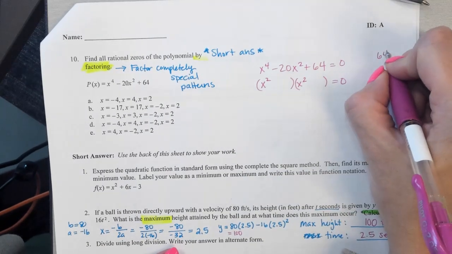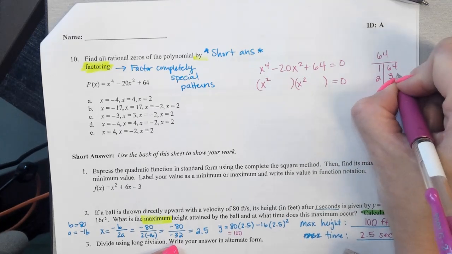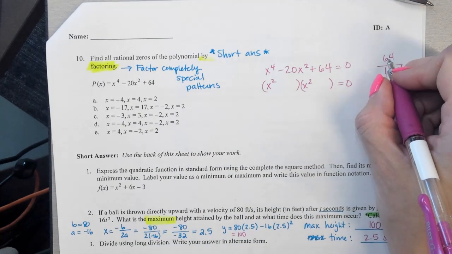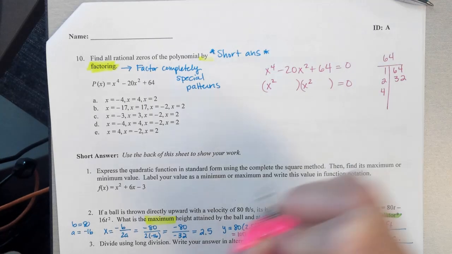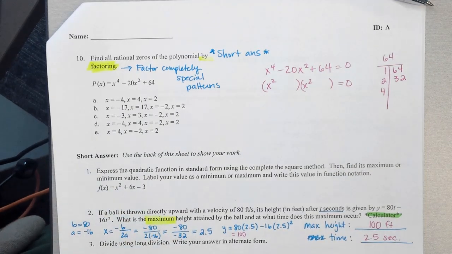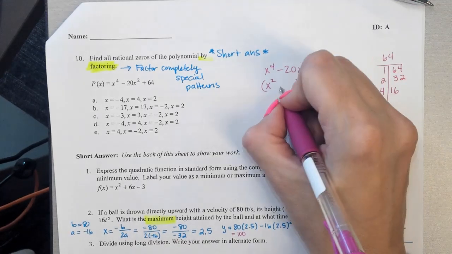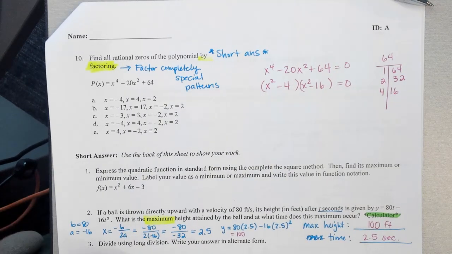So something I might do is start asking myself, okay, 1 and 64, 2 and 32, and if 2 goes into 32, I know 4 is going to go in there. So 64 divided by 4 is going to be 16. So if I have negative 4 and negative 16, that adds to negative 20.